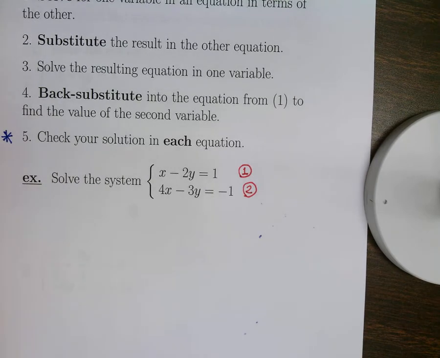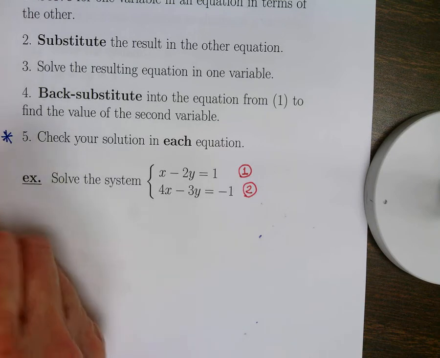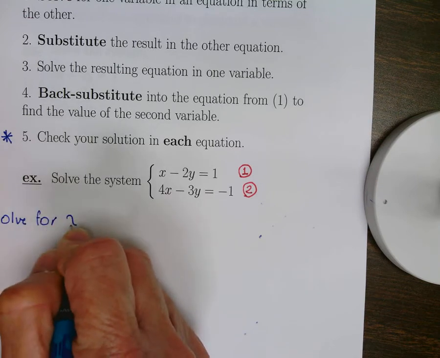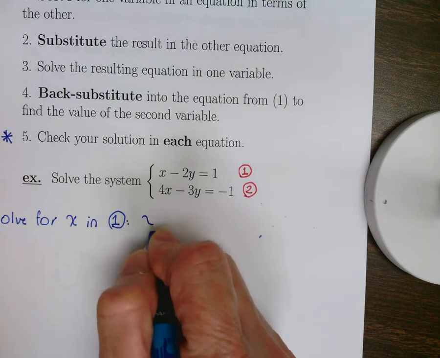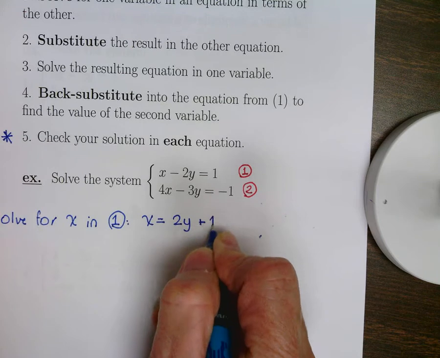Okay, what do I observe? It says to solve for one variable. And I could solve for any variable in either equation, but I think it makes sense to solve for x in equation 1. Why? Because I won't introduce fractions. I add 2y to both sides.